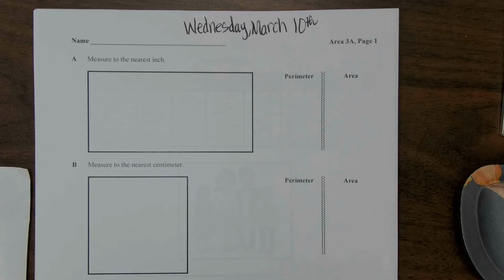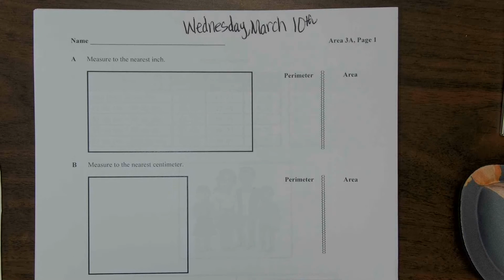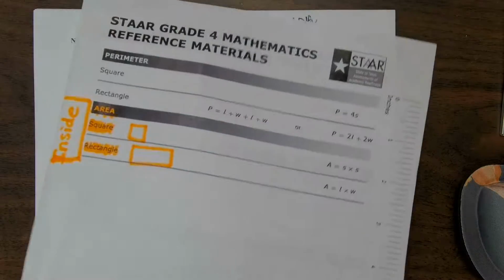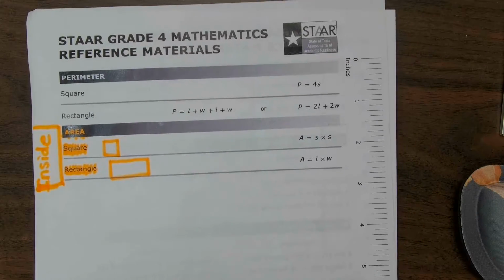So today we will be working with area and perimeter, and we will be finding the area and perimeter of figures. Remember to use your reference chart. Remember that our area and perimeter are in the back.